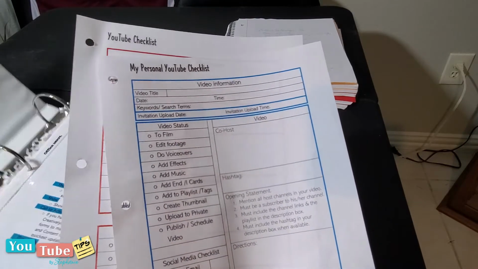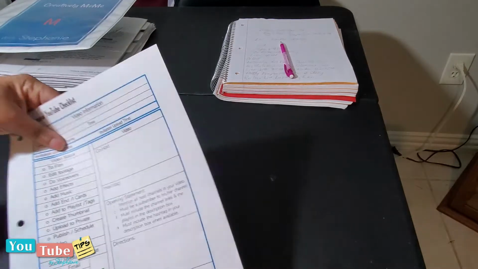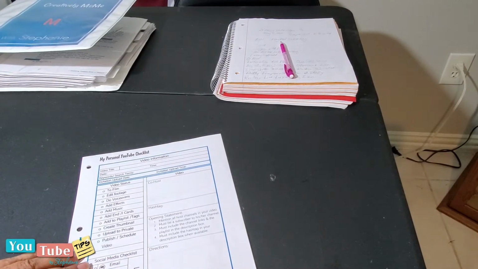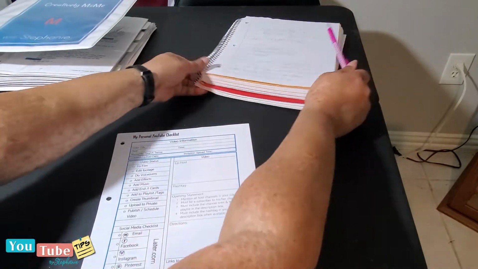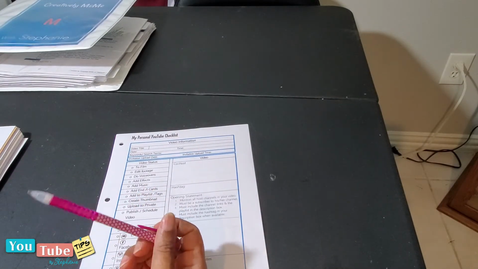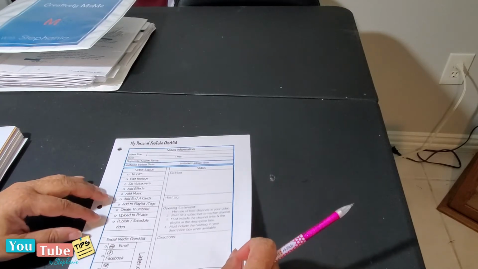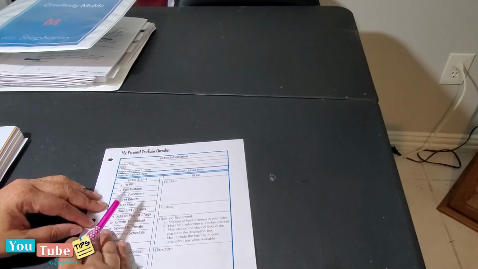Now here I'm going to show you how I fill out my forms to get ready for a video. As I stated before, the blue form is what I do when I am hosting or co-hosting a collaboration. What I add in is, of course, I start with my title. I write my title in first, and then I add in the date that the video is to be uploaded and the time.